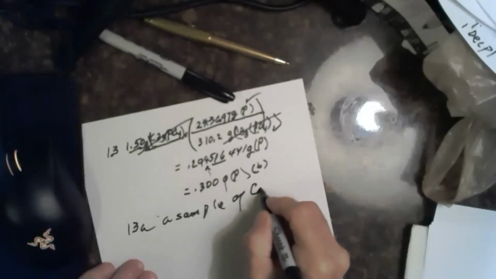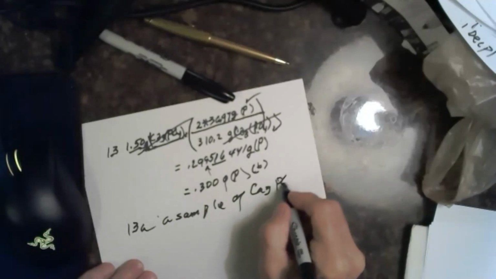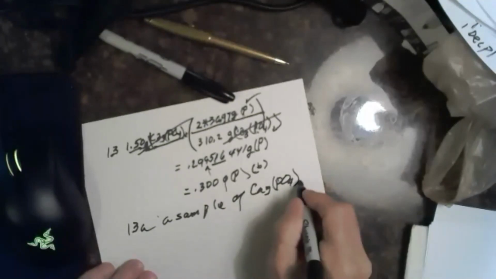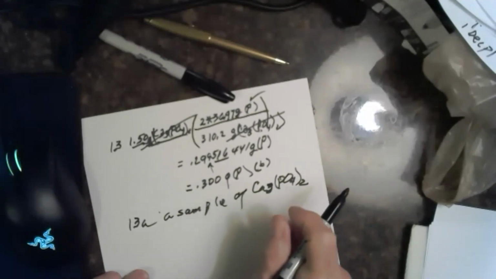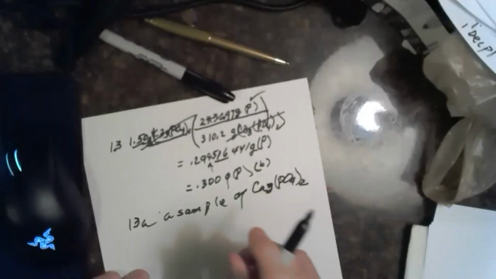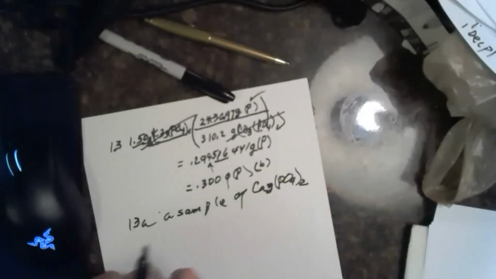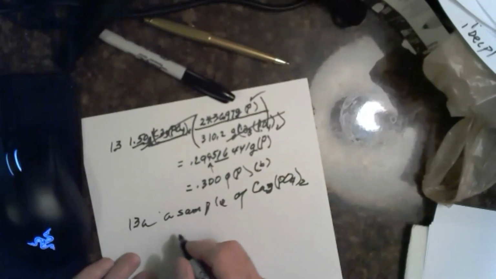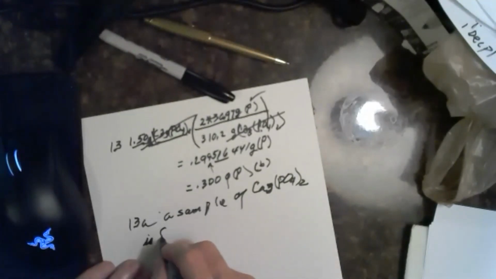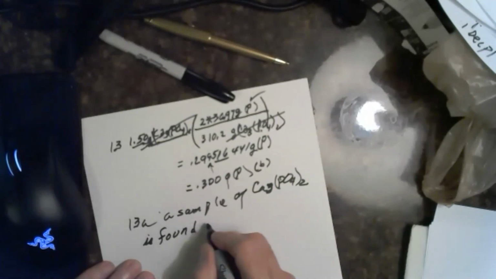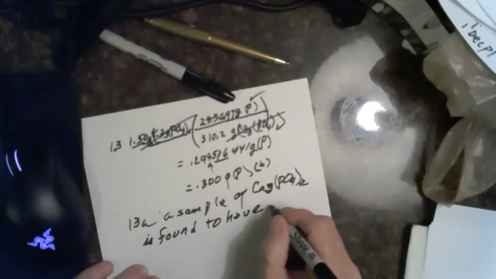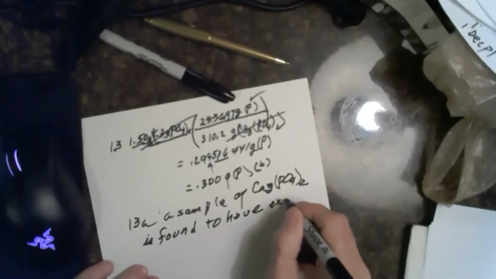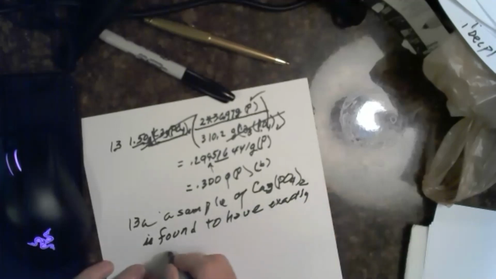of Ca3(PO4)2, and I would be kind to you on this test. If it were on the final, I would just say a sample of calcium phosphate. And you'd have to be able to get that formula. Okay, but not here. Is found to have exactly 1 gram of phosphorus.